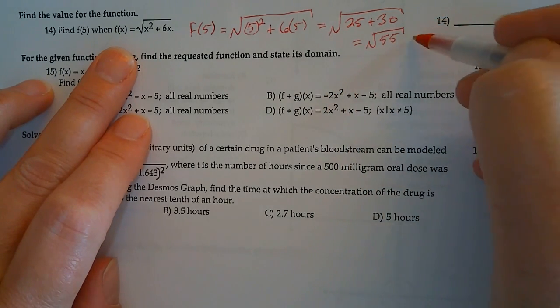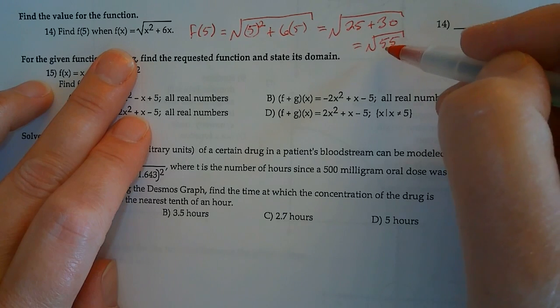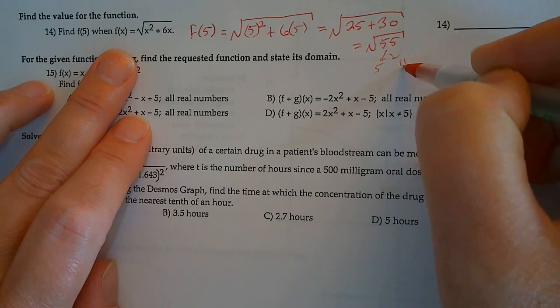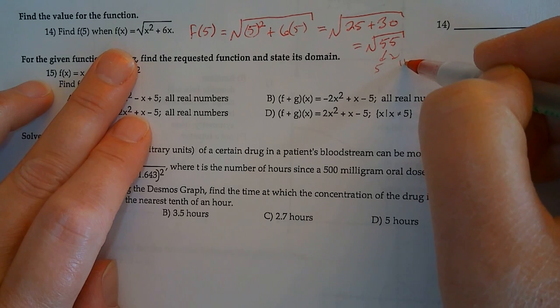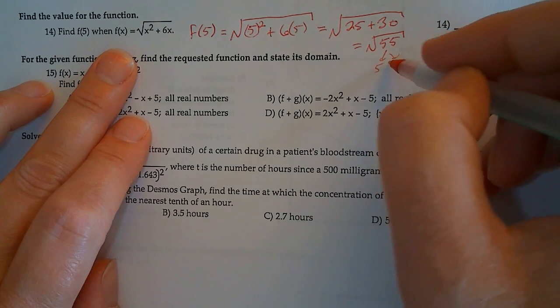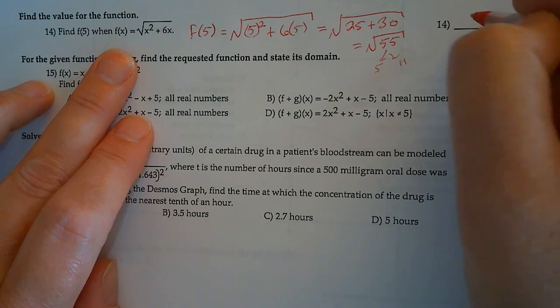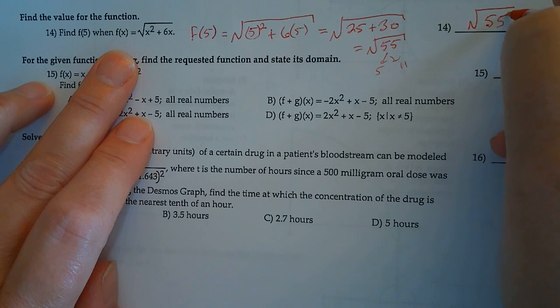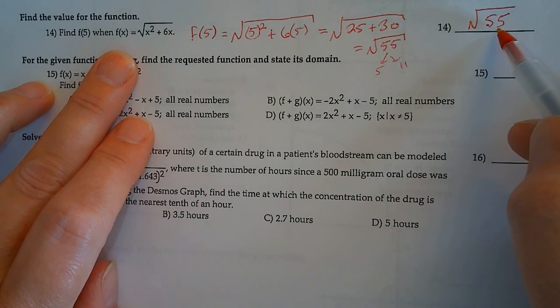Now, can that be simplified? Well, 55 is 5 times 11. Both of those are prime, and neither of them appear twice. Only if I'm able to factor it into a perfect square or two prime factors that match can I simplify it. So the answer is straight up square root of 55, and there's no other way to write that number.